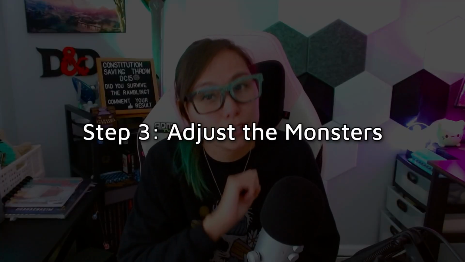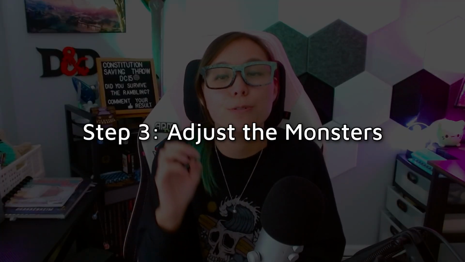Number 3, this one's a little harder. We're going to adjust the monster stats. The easiest route is to find an equivalent monster, sub that in. But what if they don't exist? Well, if they don't exist, you could look for something with either an equivalent difficulty or abilities, and then you can just reskin it, or you could create from scratch. That one I would suggest as a last resort.